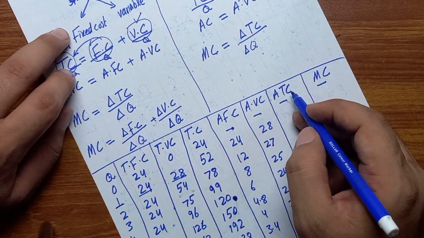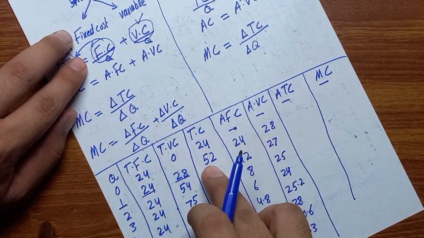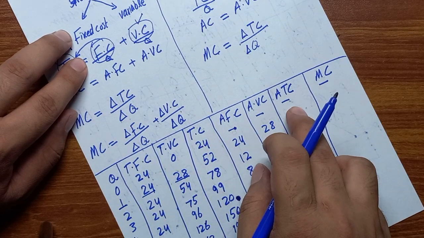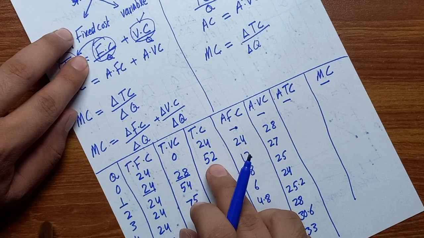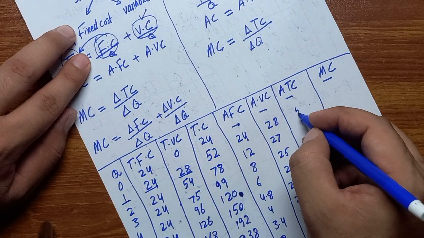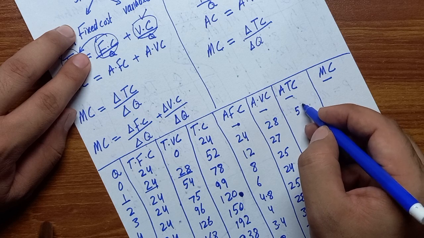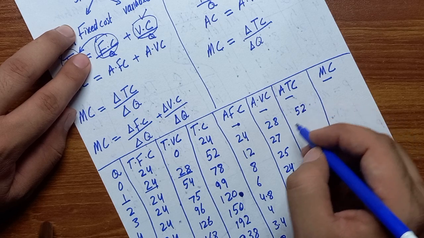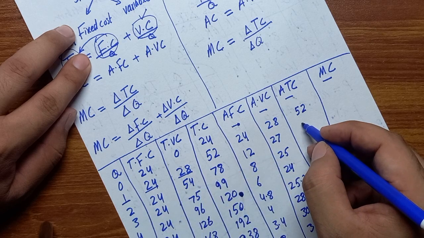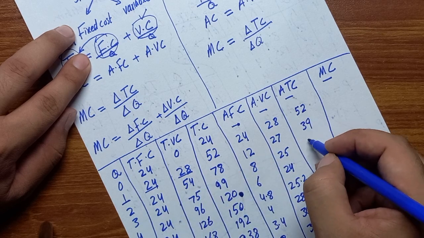And average total cost, so we will have total cost divided by quantity. For the first step we cannot find, but for the second, 52 divided by 1, we will get 52. 78 divided by 2, we will get 39.